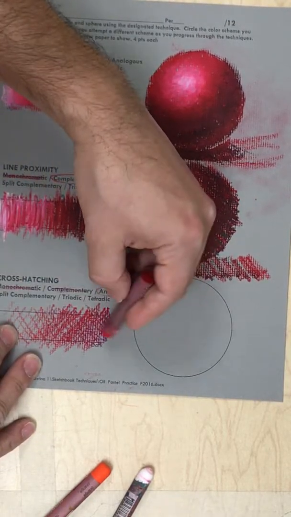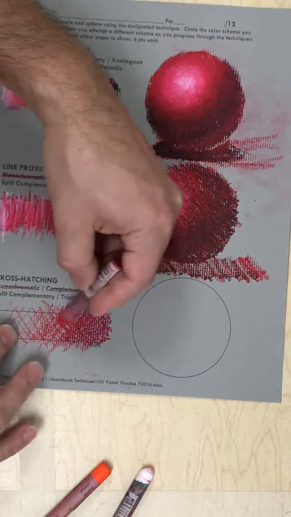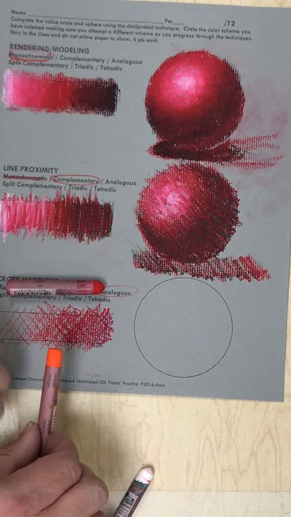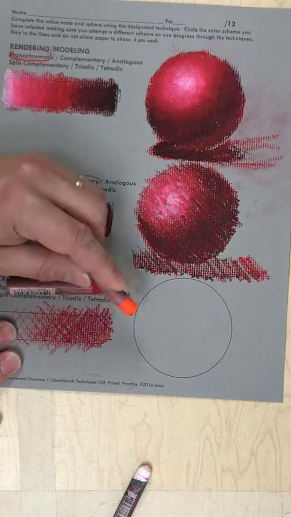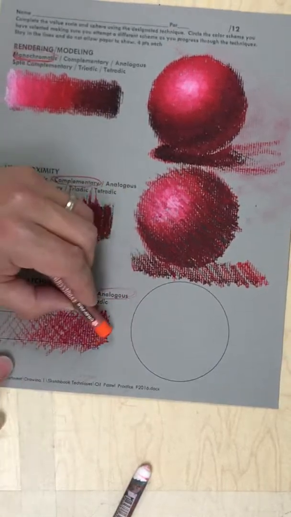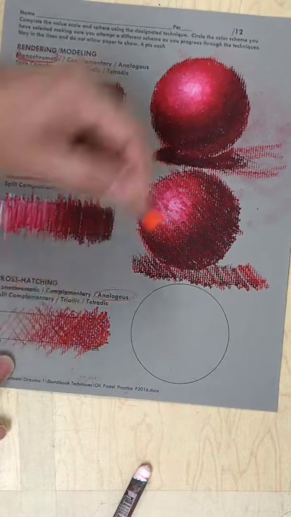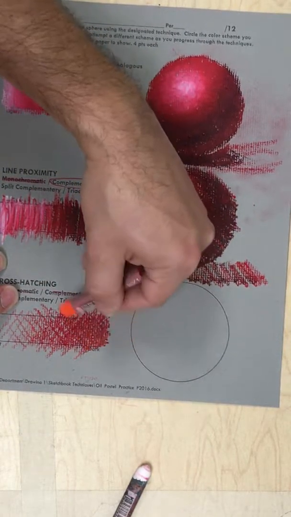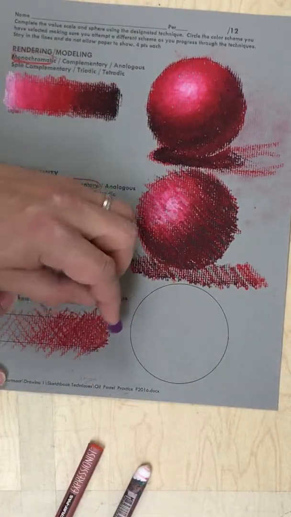Now, one of the things that you can do as well is when you notice that you're not creating enough contrast or enough dark value, I could actually introduce the third color. So I'm going to do that right now, and I'm going to do some of this into my darker area to create a slightly darker version of the red. Again, I'm going to go into it with some violet.